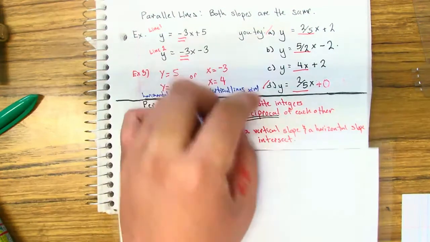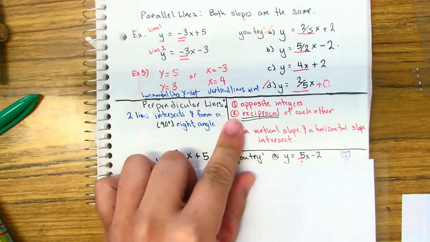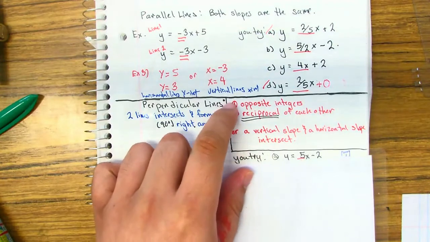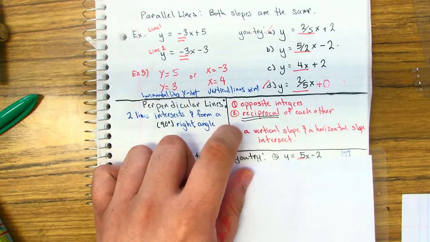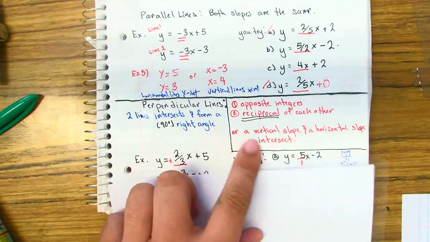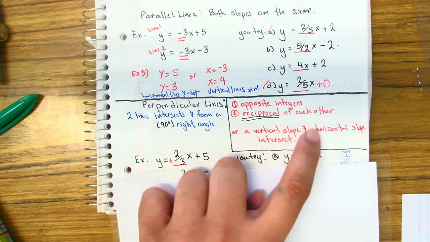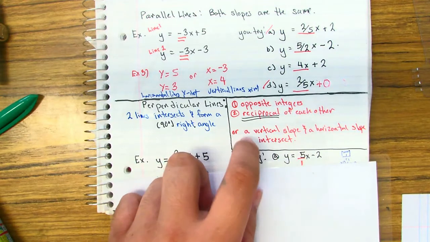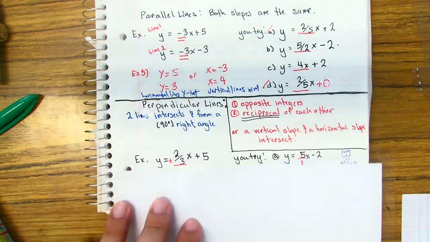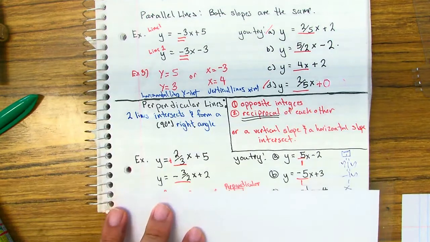Here, you have to determine two things: one, if they're opposite integers, and two, if they are reciprocals of each other. Okay, and we're going to go into this later on. Basically, when a vertical slope and a horizontal slope intersect, then they form a perpendicular line. But we're not going to go into that yet.